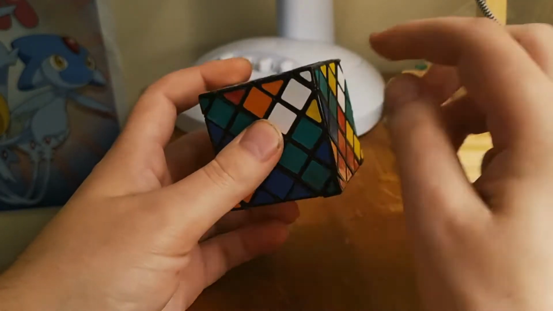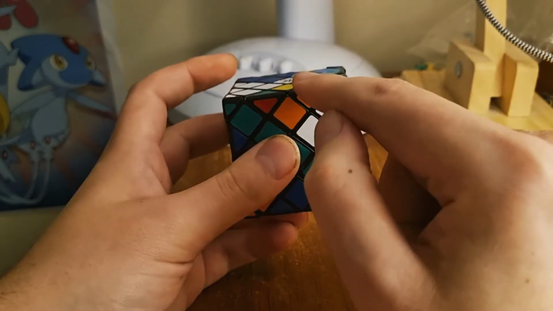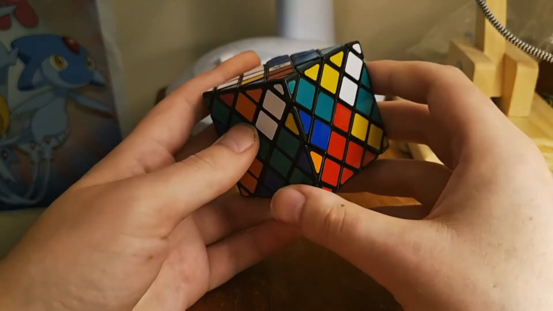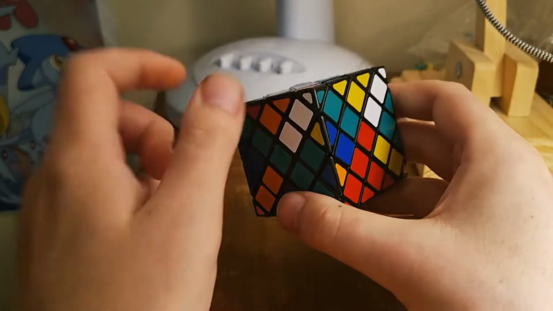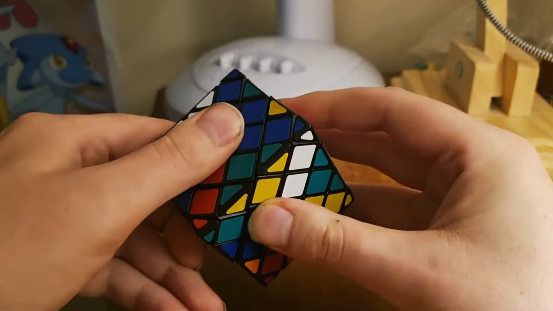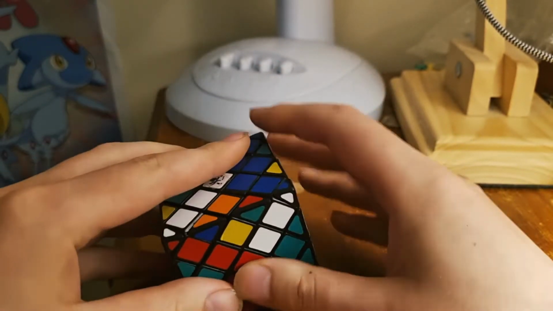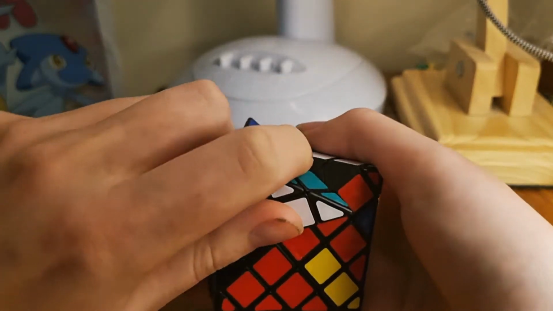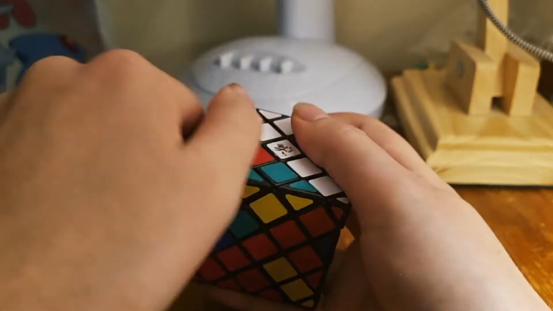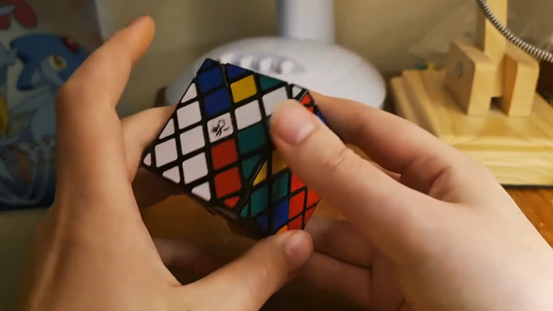So if we look here, this is your orange and blue. Here's another orange and blue. We want to scoop it in like that. So we need to have that orange and blue to that position there. So we just dyno it like that. And making sure that's right, yep.